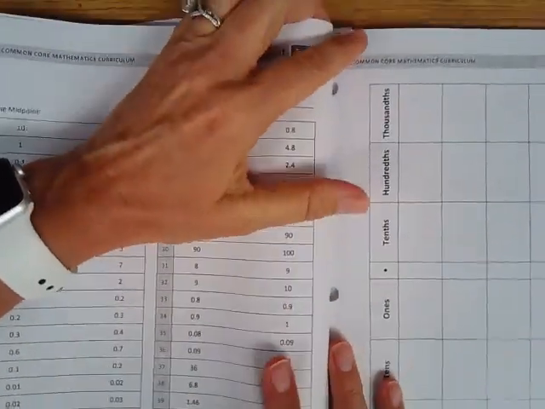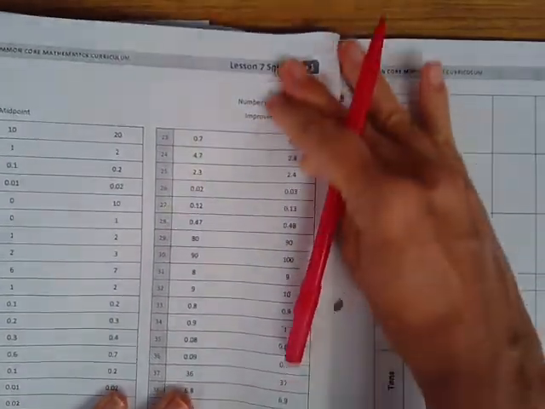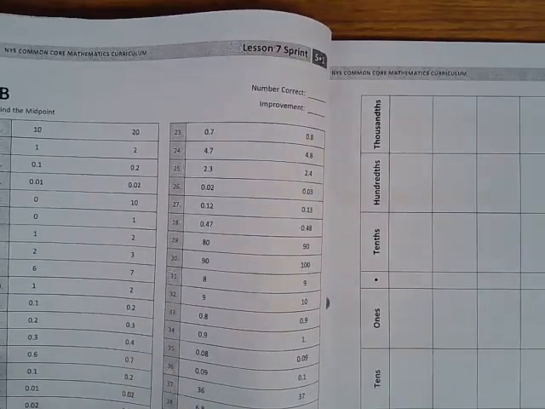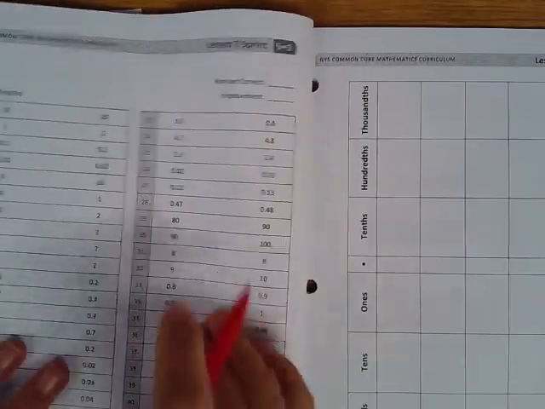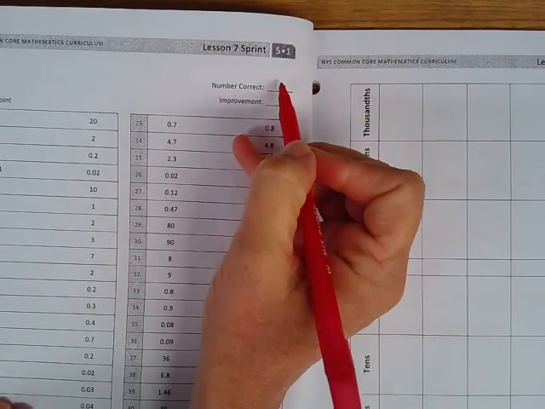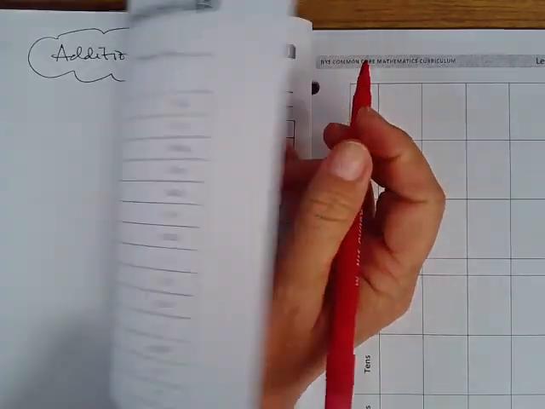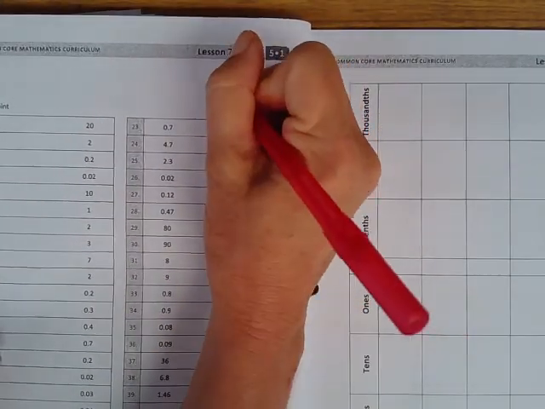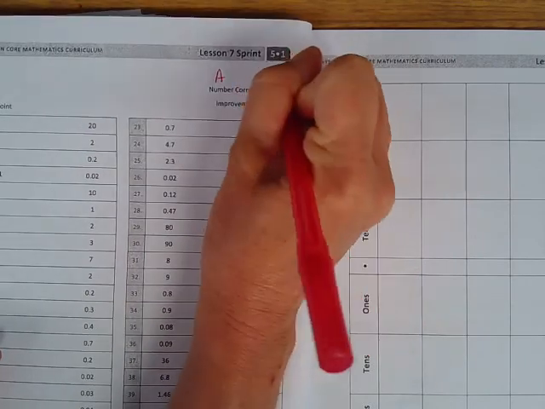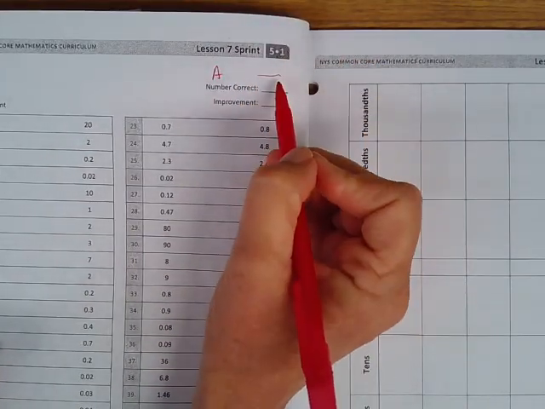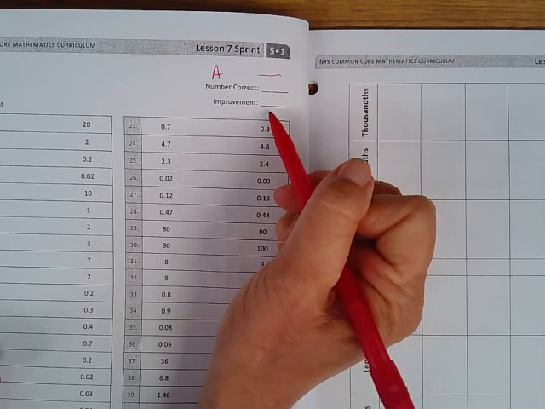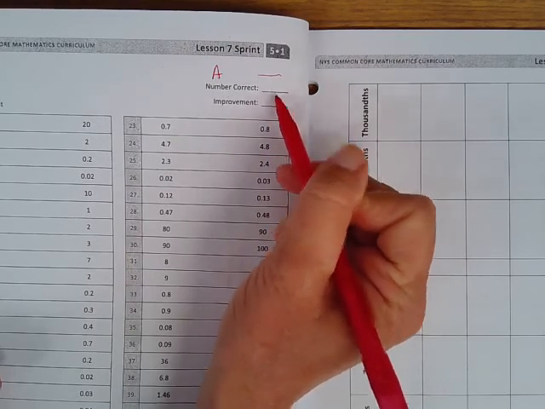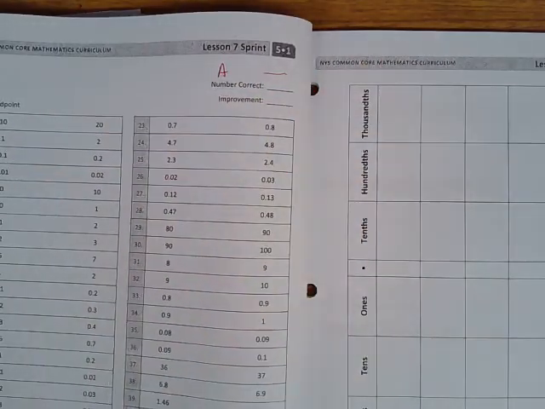Part B, finding the midpoint. Now go ahead and write down how many you got correct on this other side. Put on A how many you got correct. Then you're going to see how much you improved by on each side.